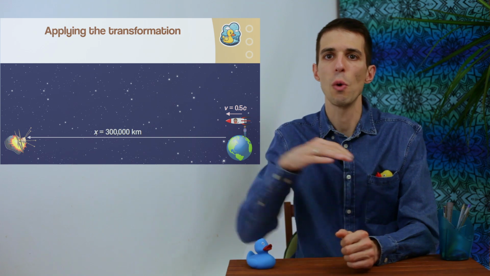Imagine two observers, one on Earth and one on a spaceship moving past Earth at half the speed of light, or v = 0.5c. At the moment the spaceship passes Earth, the clocks in both frames read 0, meaning t = 0 and t' = 0. Now, let's say a space probe crashes into an asteroid 300,000 kilometers away from Earth at t = 1 second in the Earth's reference frame.